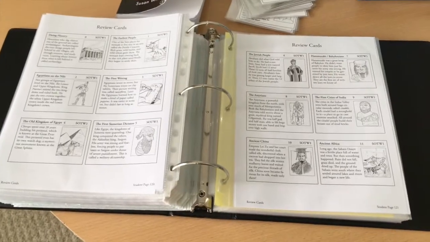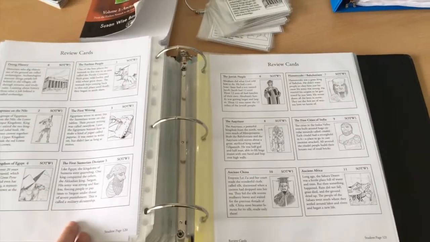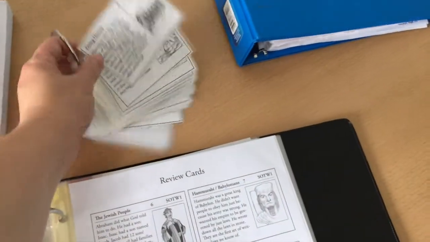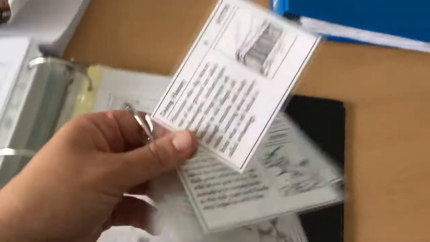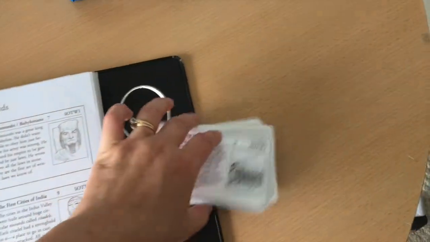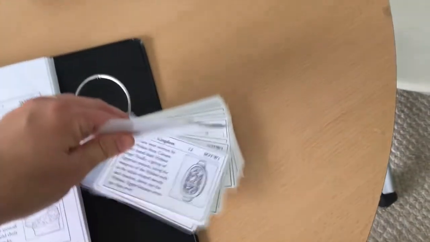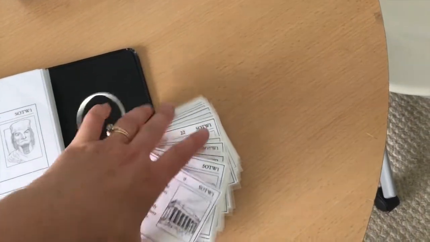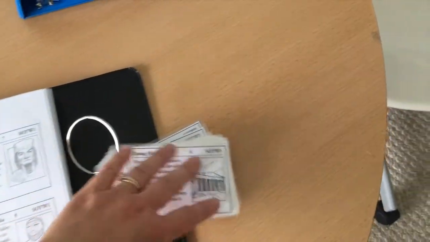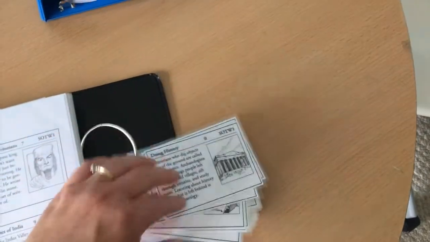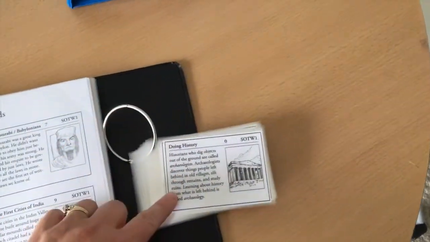So as part of the student activity book, there is this section at the back that has review cards. And so what we ended up doing was we photocopied it and we laminated them so that they would last longer. Now we didn't actually end up using these very much, which is my fault. I did it later in the year. But we are going to go through it again and just make sure that we understand the timeline and the major events that took place in the book. So it's a great little resource that comes along with it as well.